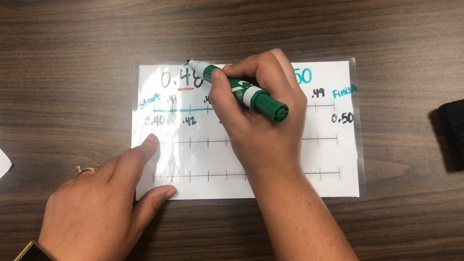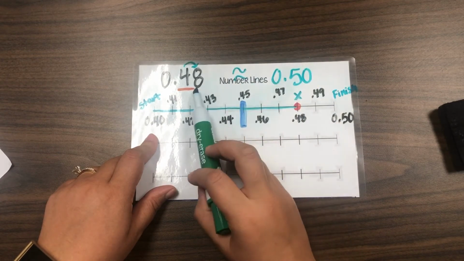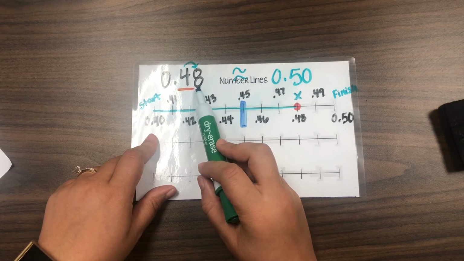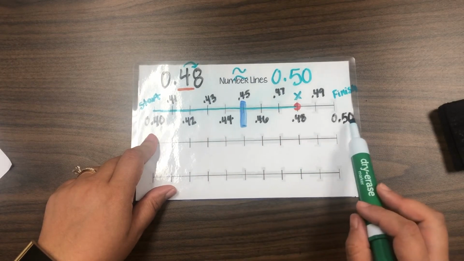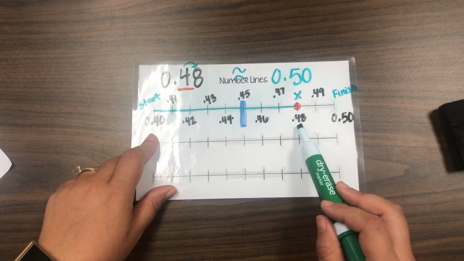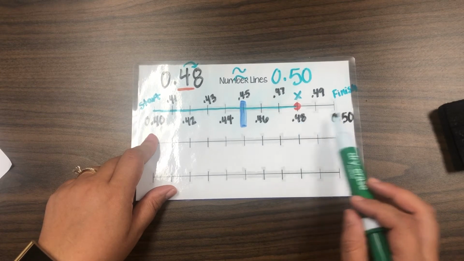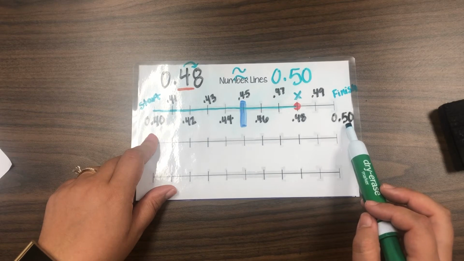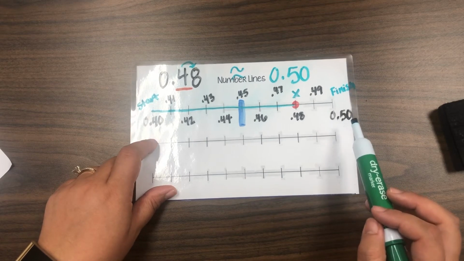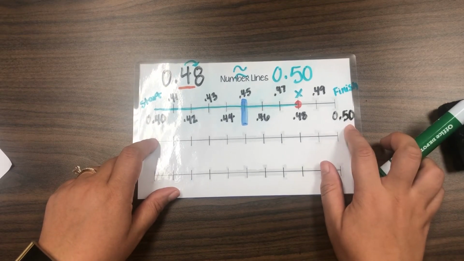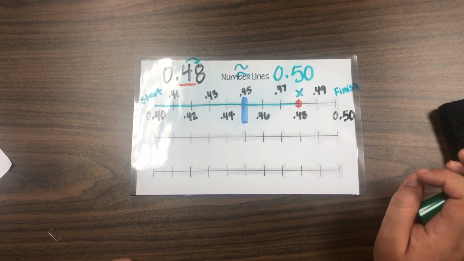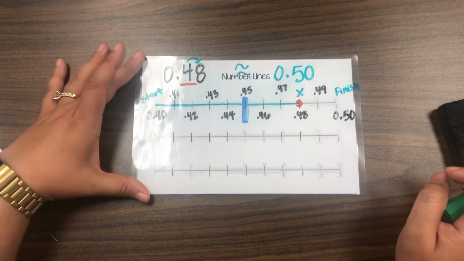So if we look at the hundredths place, I know that 8 is closer to the finish line because it's 48 hundredths. And we are going to round up to the next place value. Okay? So now let's do one more example.